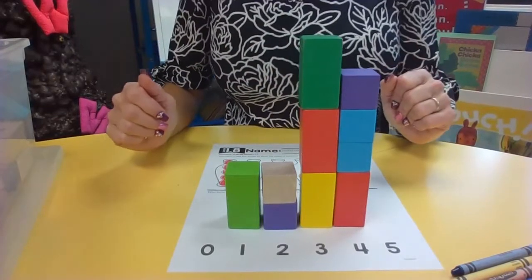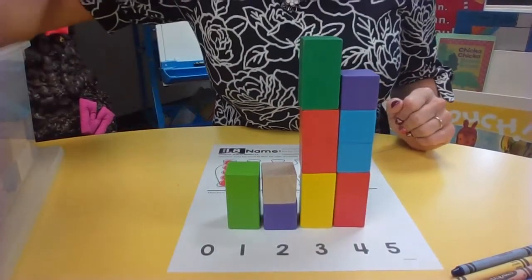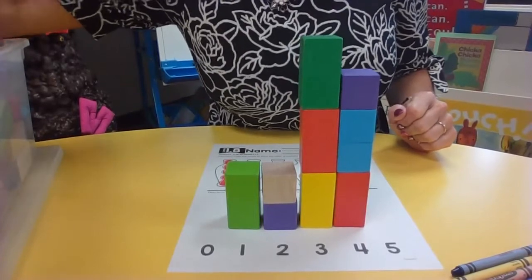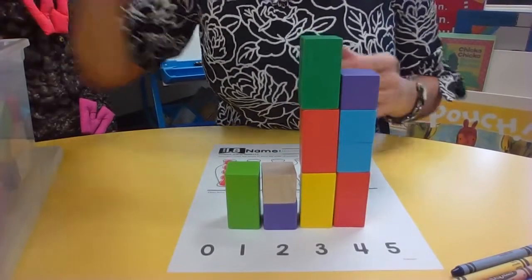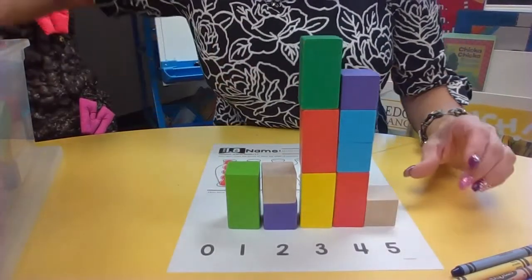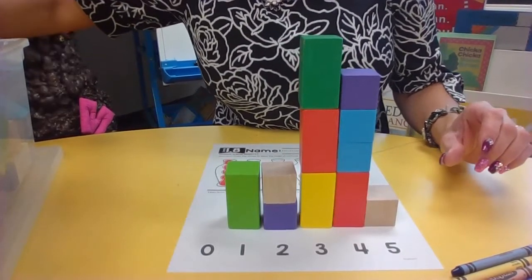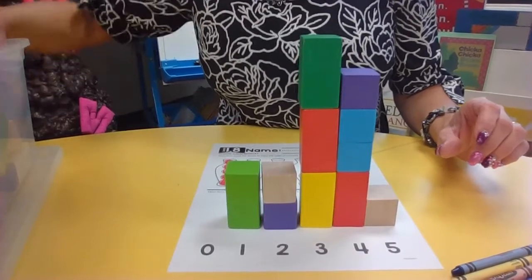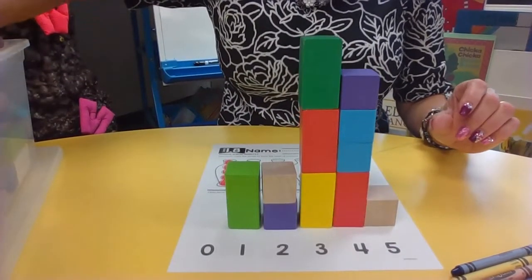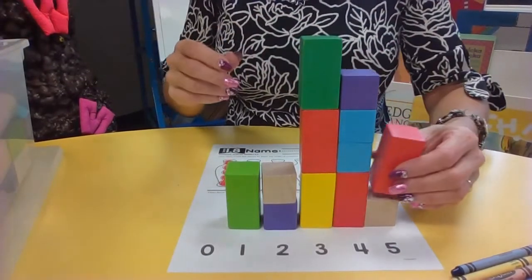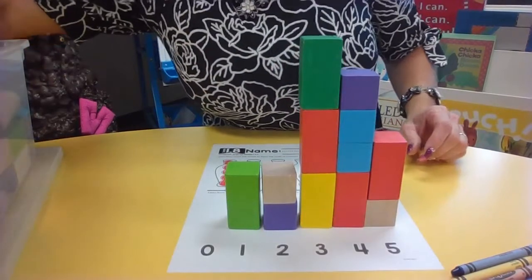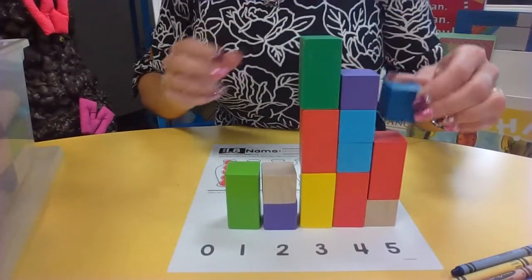Okay, I only have one more tower to build. This should be easy. Okay, as long as I don't knock any of this down. I've got 1. It's fun to see these blocks. I haven't seen them in a while. Let's do, they're hiding on me. 2. And then 3.